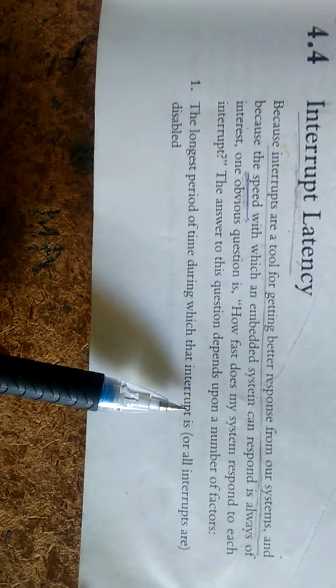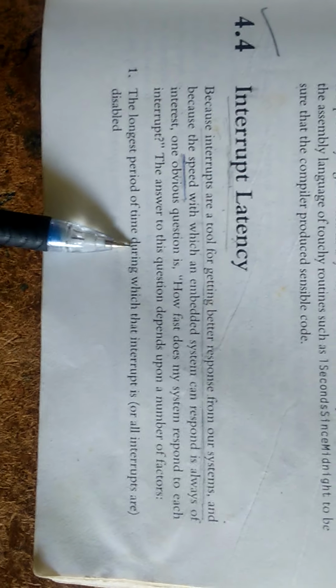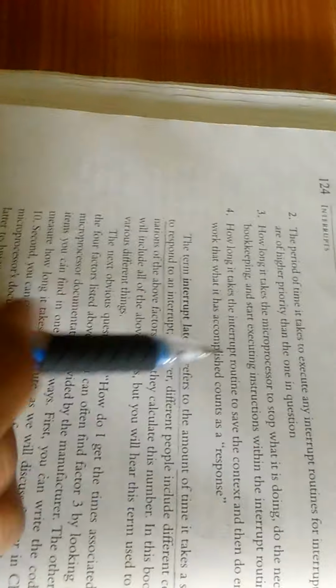The first one is the longest period of time during which the interrupt is disabled. If the interrupts are disabled for a longer time, it takes longer to service the interrupt. This is the first important factor. The second one is the period of time it takes to execute any interrupt routine for interrupts that are of higher priority than the one in question.